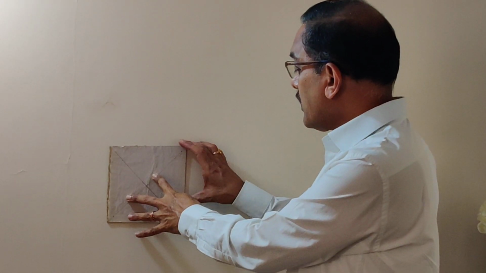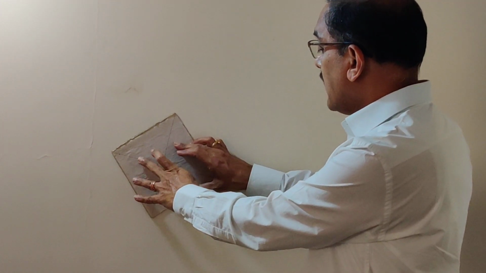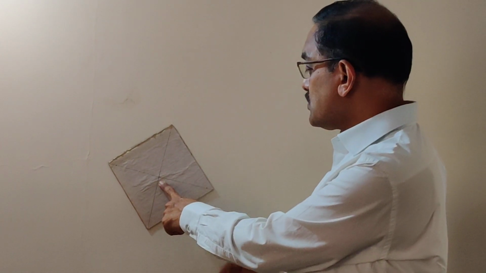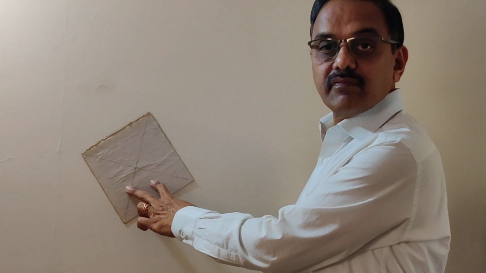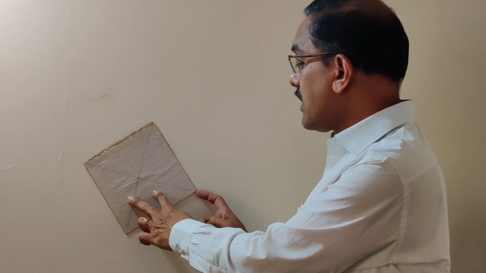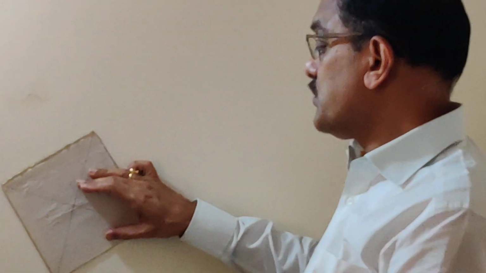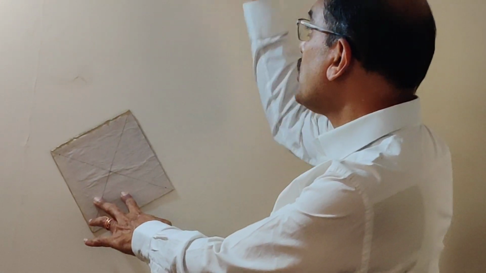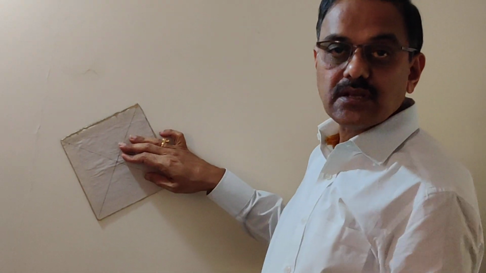But now this is the position I am going to take. The lamina is still in VP, but I am taking a corner on the right side. This is the position in VP, and this is the corner I am interested in. This is going to be your first step. In this position, in the front view you will see the lamina in its actual size, and the top view appears to be a line, lying on the XY line.